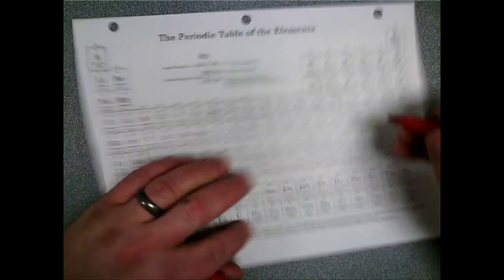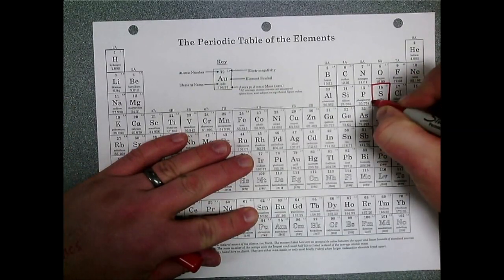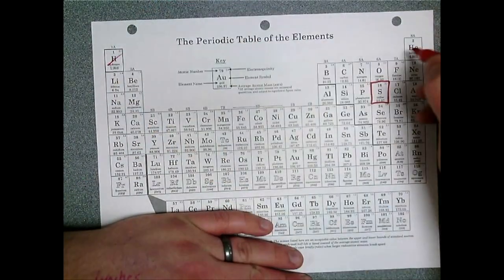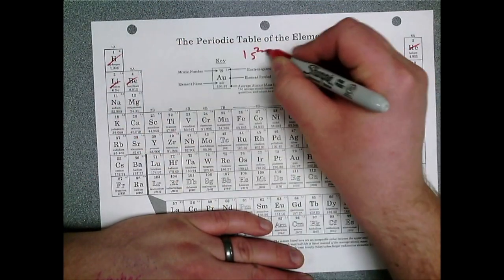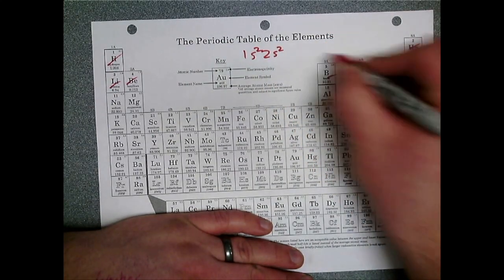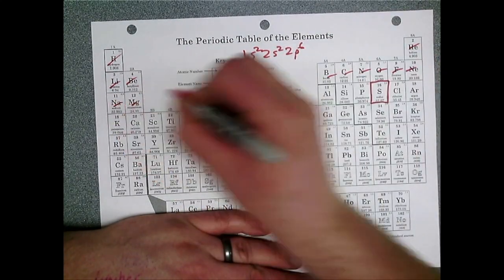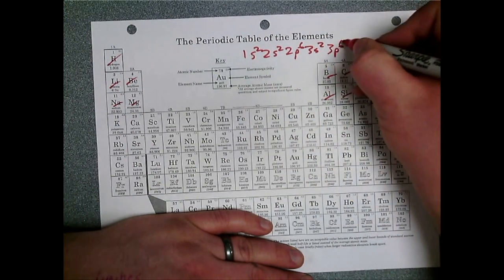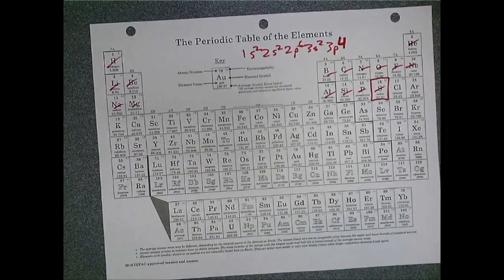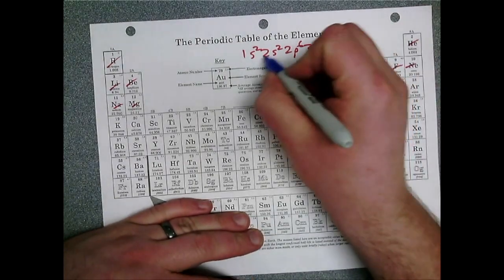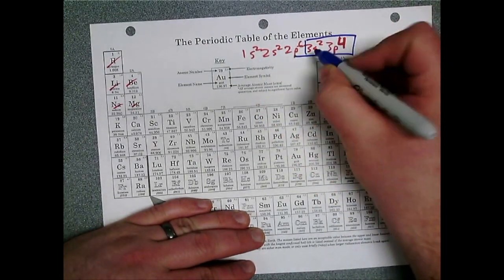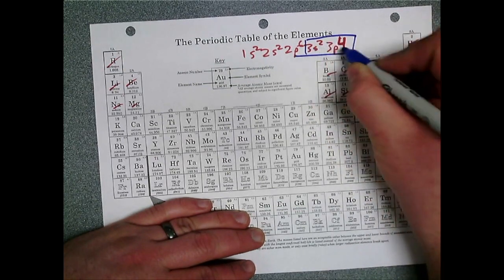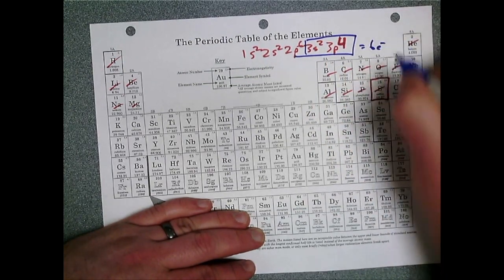Now let's try sulfur. Sulfur is located right here. Sulfur's electron configuration is 1s2, 2s2, 2p6, 3s2, 3p4. Valence electrons are the ones located in the outermost energy level, which for sulfur isn't 2, it's 3. So it is 3s2, 3p4, which means it has 6 valence electrons.